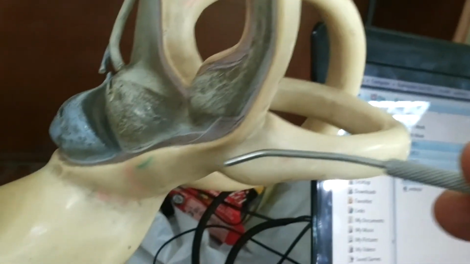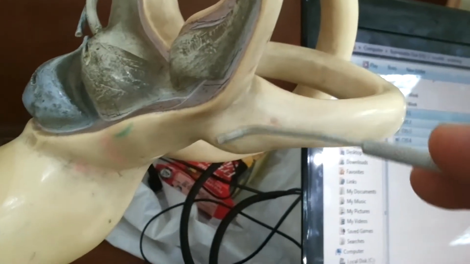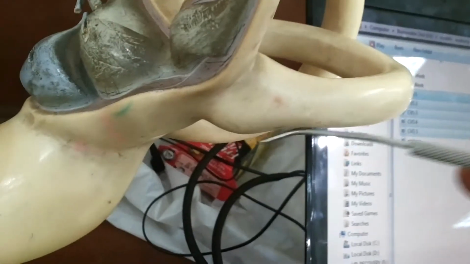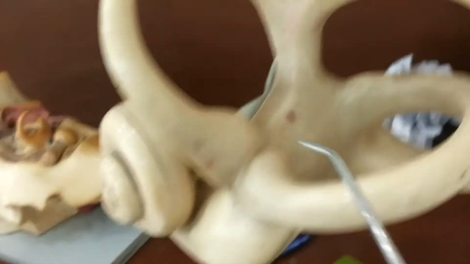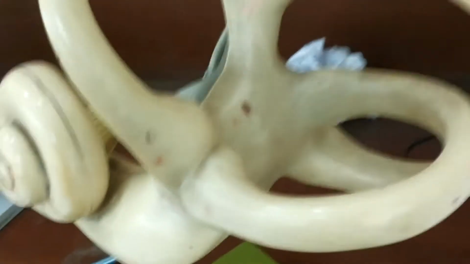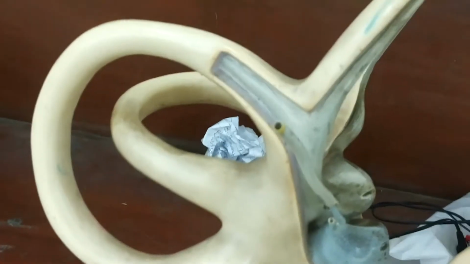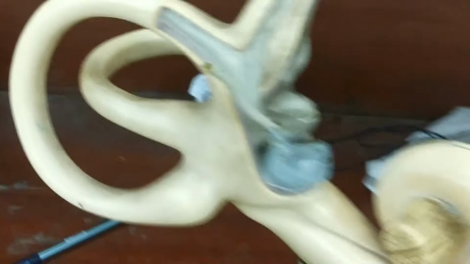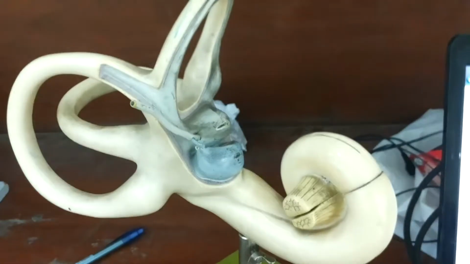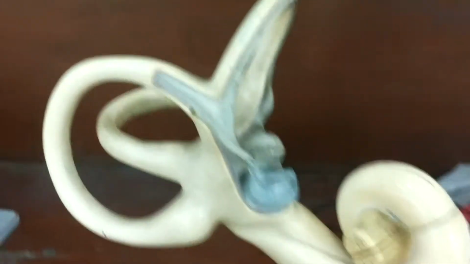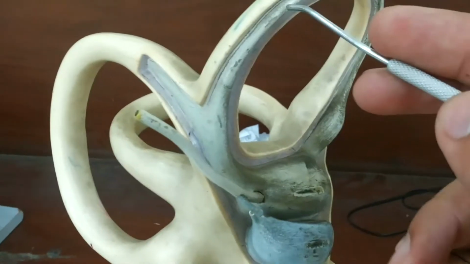canal. These dilatations present at the base of the semicircular canals are known as the ampulla or crista ampullaris. There is another dilatation, ampulla, and this outer covering is actually the bony labyrinth of the inner ear, and this is the membranous labyrinth.